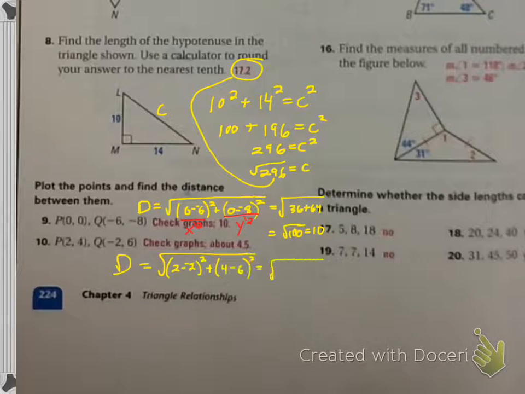Subtract your x's first, then your y's, square the result, add those two together, take the square root at the end, and you're home free. The square root of 20 is about 4.5.